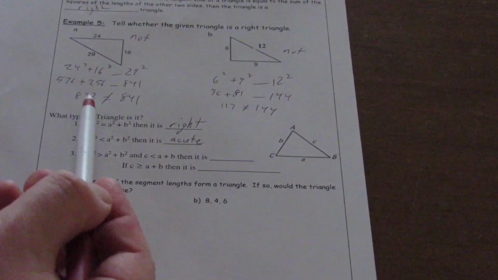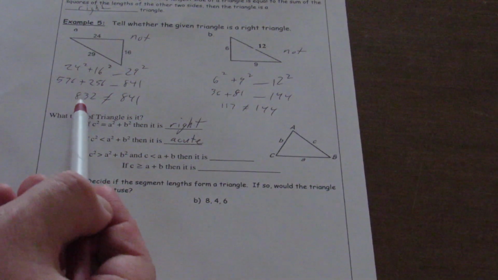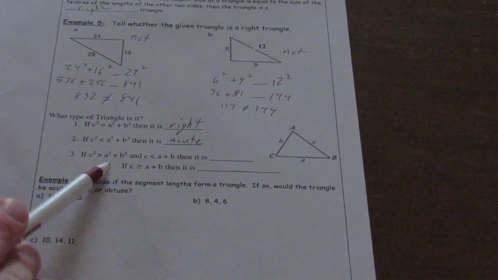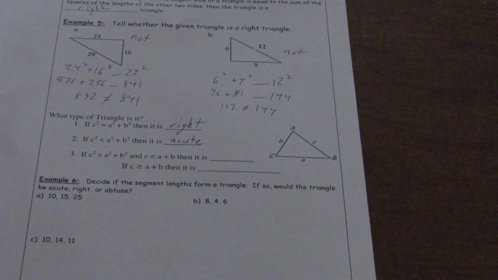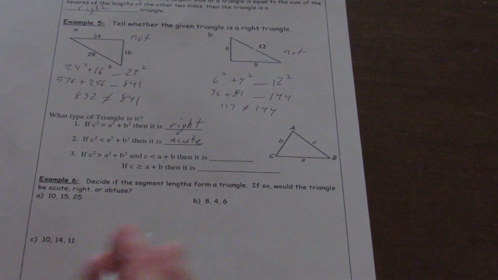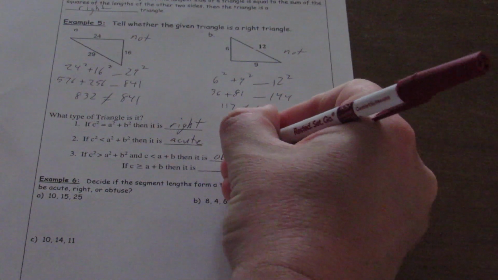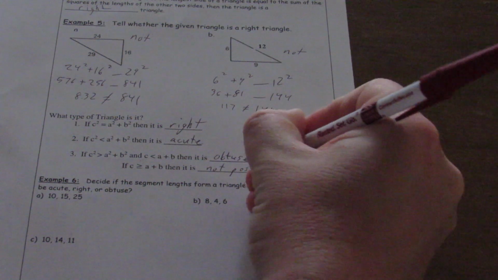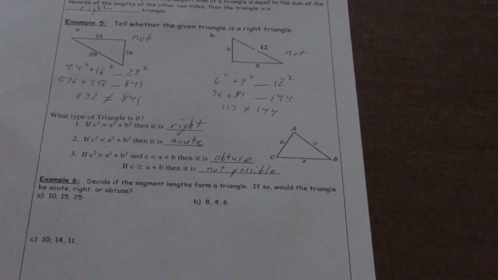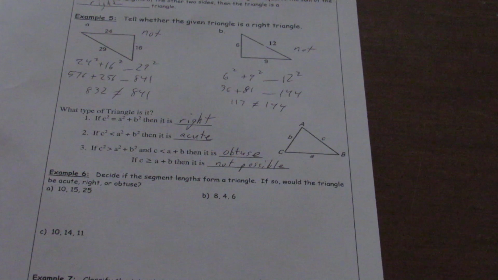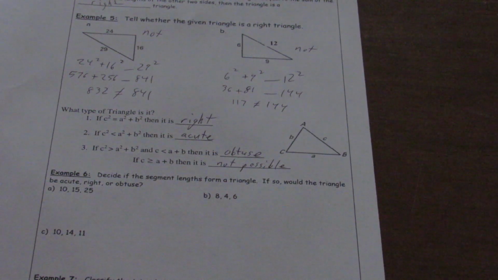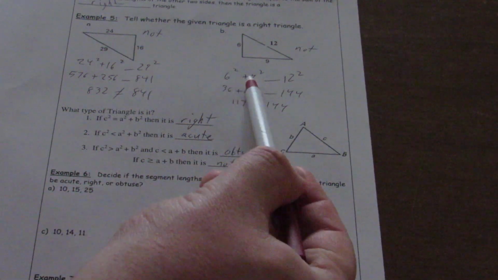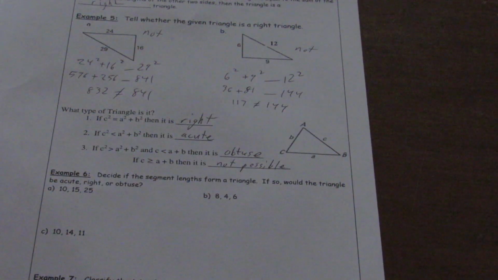If this was 852 instead of 832, 852 is bigger than 841, that would be acute. Okay, if c squared is bigger than a squared plus b squared, and c is less than a plus b, it's obtuse. Otherwise, it is not possible. Okay, and this goes back to when we looked at 3 sides of a triangle, any two had to add up to be greater than the third. So here 24 plus 16 is bigger than 29. This is obtuse. 6 plus 9 is bigger than 12. That is obtuse.